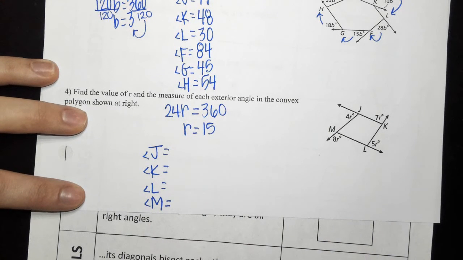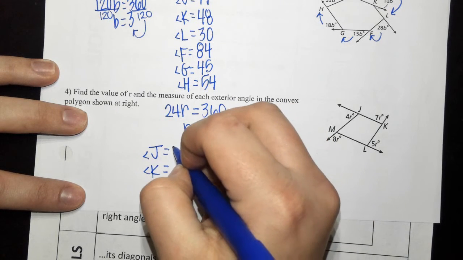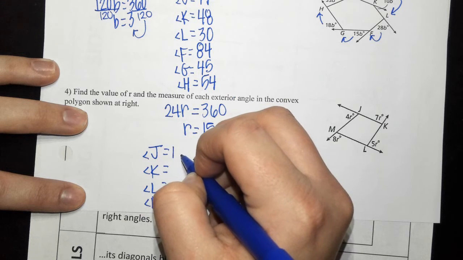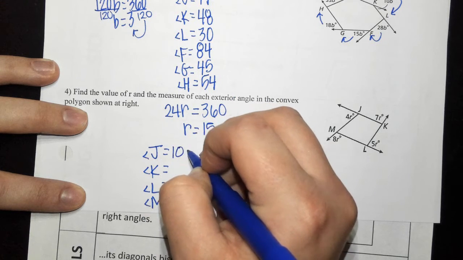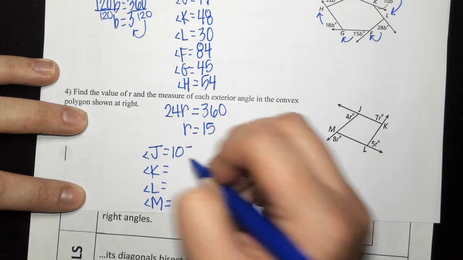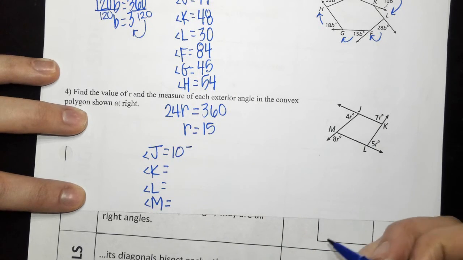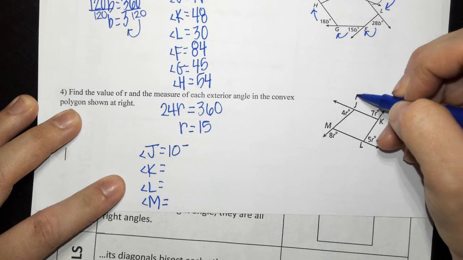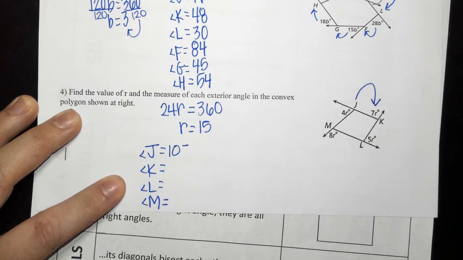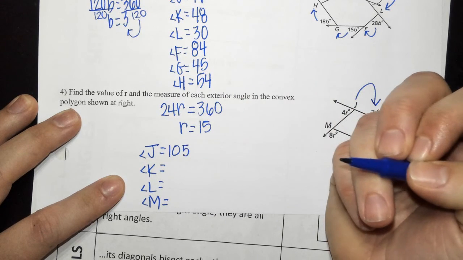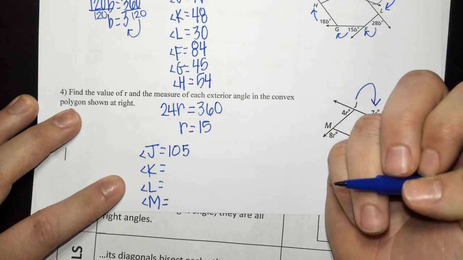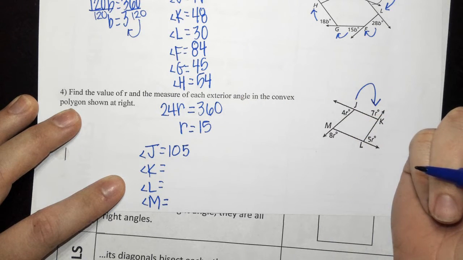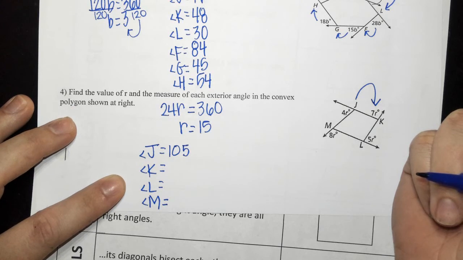Jeremiah, have you found J yet? What'd you get? 105? Is that what you said? Is that what everybody else got? No. Oh, yes? No? Okay, but let's talk about why there's so many answers. Does J go with 7R? Yes. So in your calculator, 7 times 15 is 105. Wait, 7 times what? 7 times 15. Yeah, 105. Oh, I've been doing 7 times 5. Oh my god.